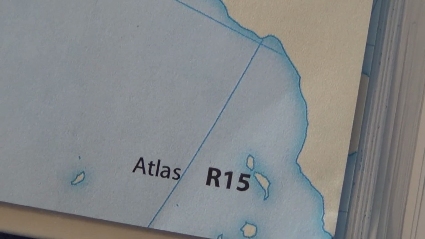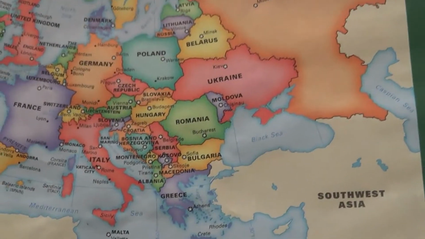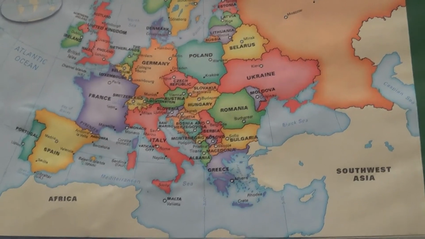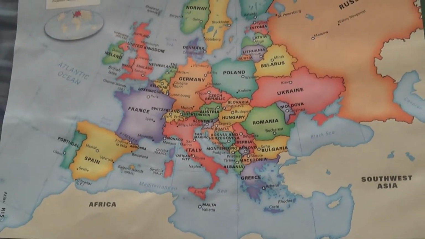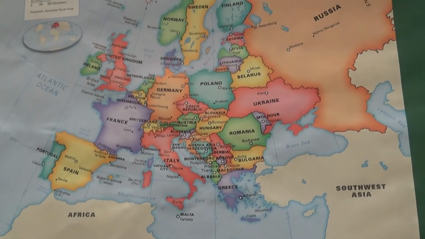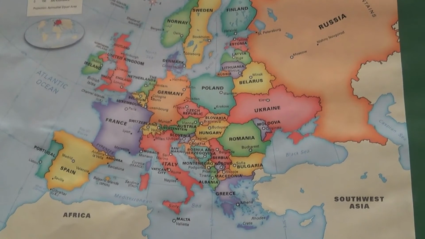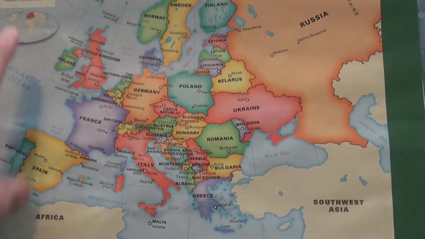Go ahead and flip to the back of your book to R15. This is the Europe political map, and I wanted to look at latitude lines for a bit. You might notice that this is not a world map, it's just zooming in to a continent called Europe.